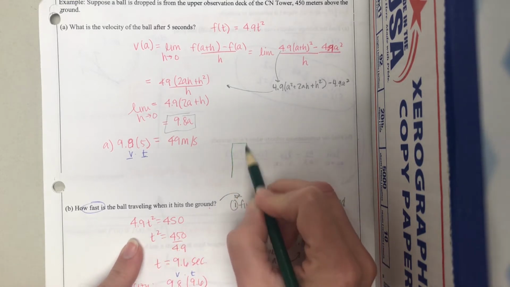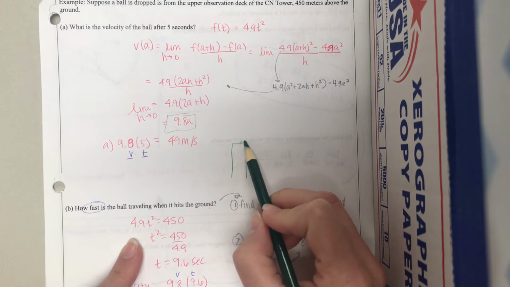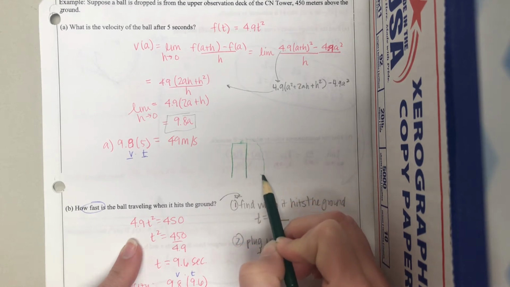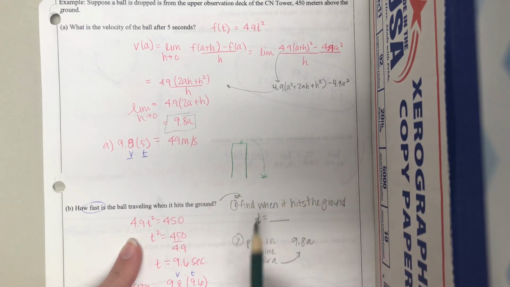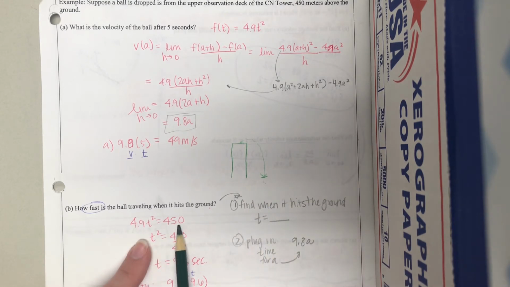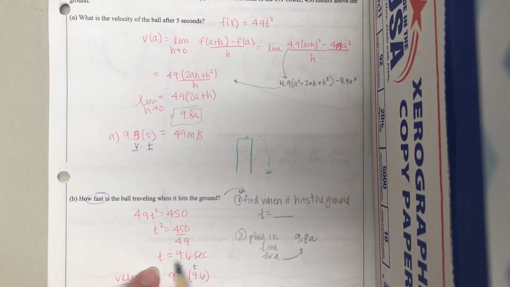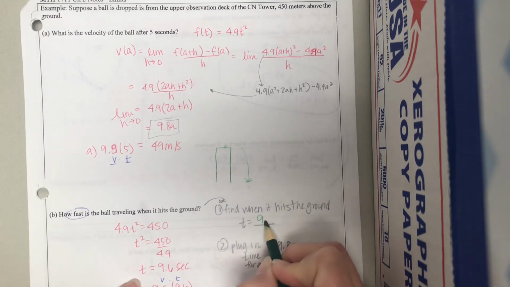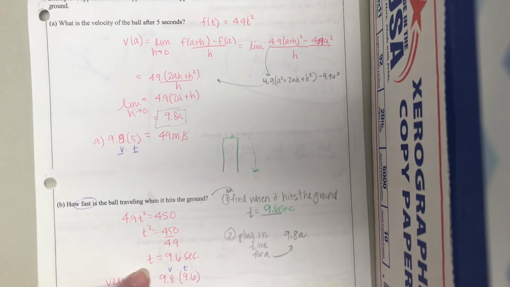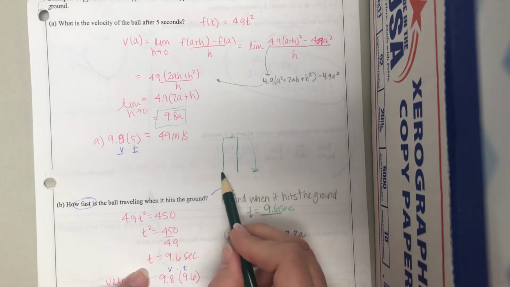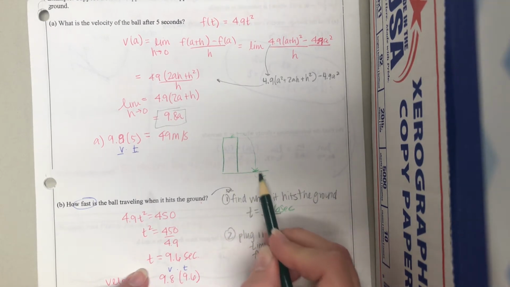So it's like at the top of this tower, you're going to throw it off, and we're trying to figure out first of all, what's the time when it hits the ground. So we set our equation equal to 450 because that's how far we need to travel. And I just solve for t, and I square root. We obviously only want a positive answer for this, and you get 9.6 seconds. We just solved that with a calculator. So this is the time down here, it's going to take 9.6 seconds for it to hit the ground.